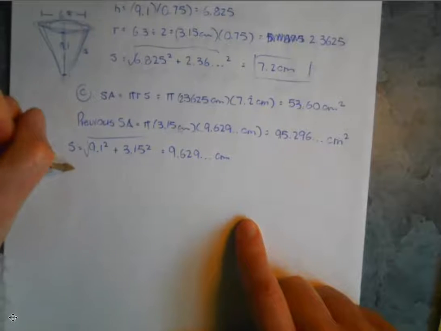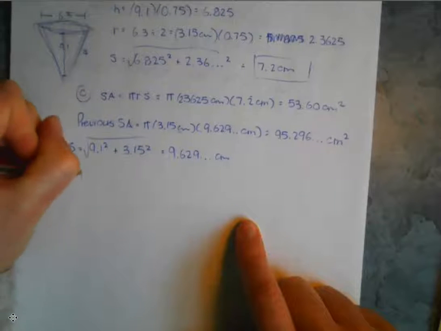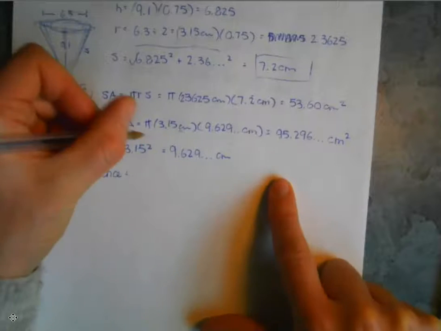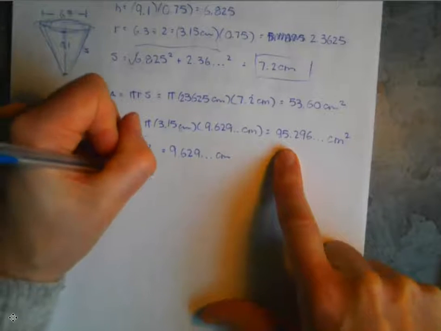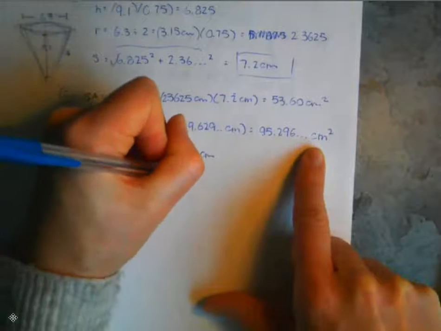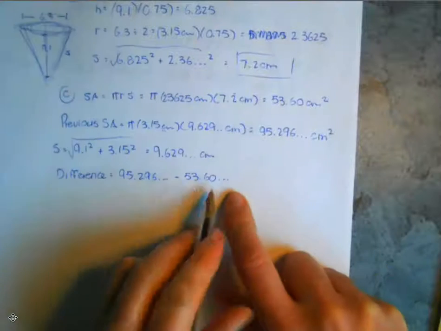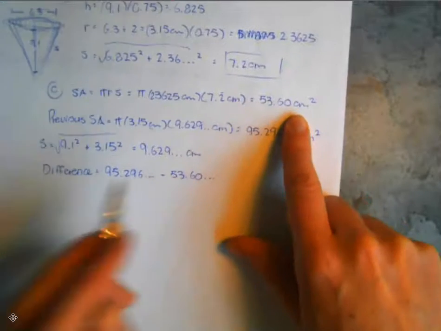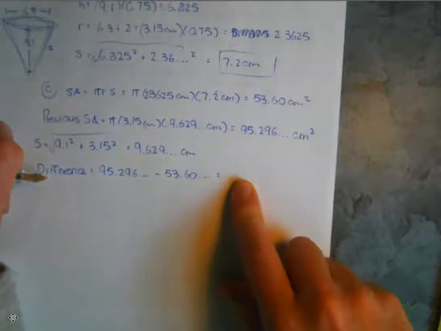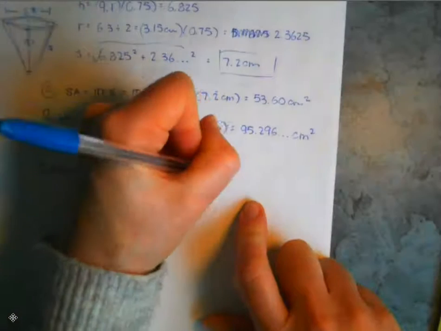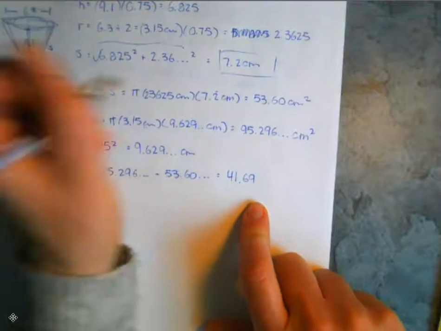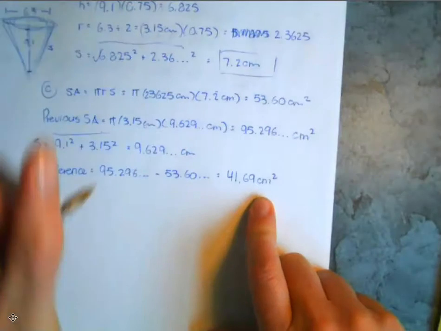So the difference is going to be the original 95.296 minus 53.60. Again, use your full decimal if you got a full decimal there. I can't remember exactly what I calculated there. And you should end up with 41.69. 41.69 centimeters squared is how much they save.